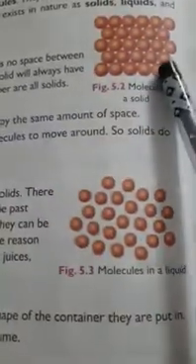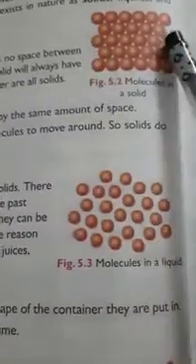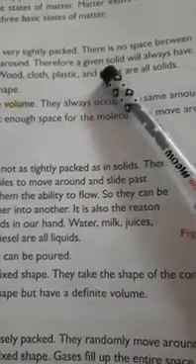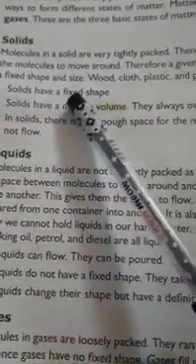Molecules in a solid are very tightly packed. Here you can see the molecules of solid. They are tightly packed, tightly arranged. There are no empty spaces. Therefore, a given solid will always have a fixed shape and size. Why? Because there is no space between the molecules to move around.